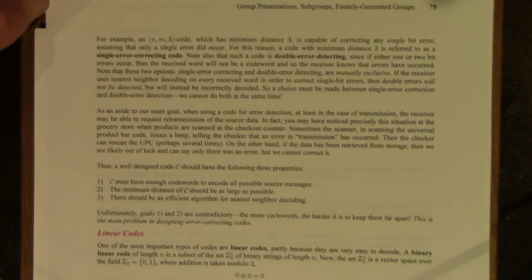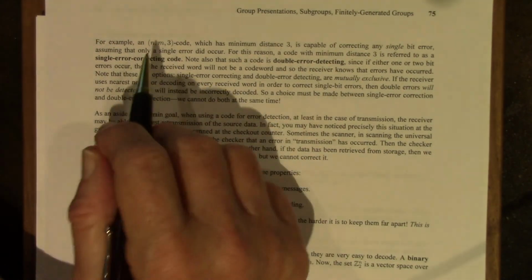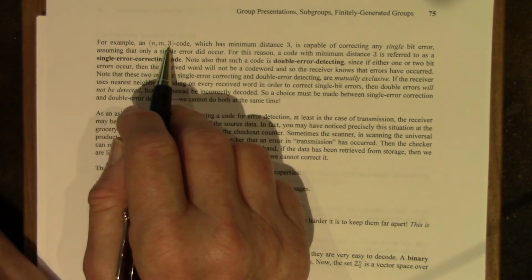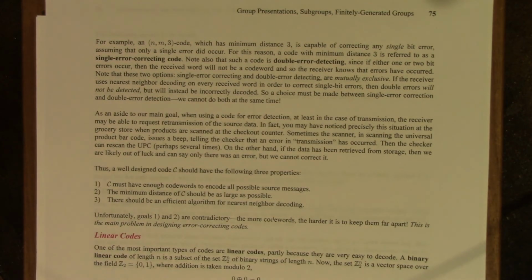Okay, so just as an example, an (n, M, 3) code that has minimum distance 3 is capable of correcting any single bit error. But that is assuming only a single error did occur. If a single error occurred, then nearest neighbor decoding will correct that error and bring you to the correct code word, the code word that was actually sent.